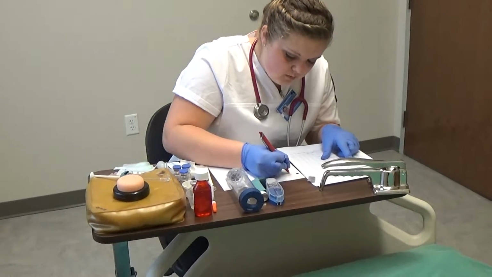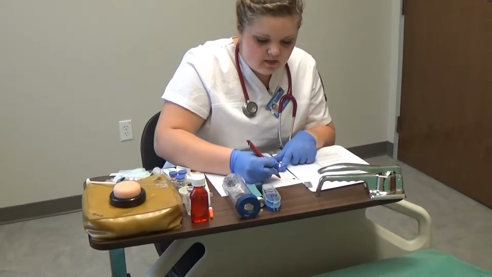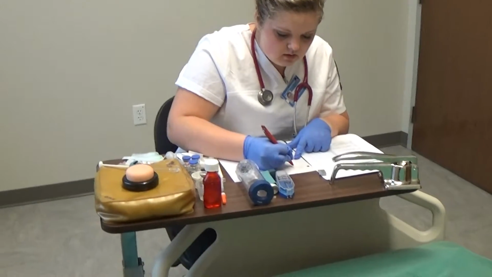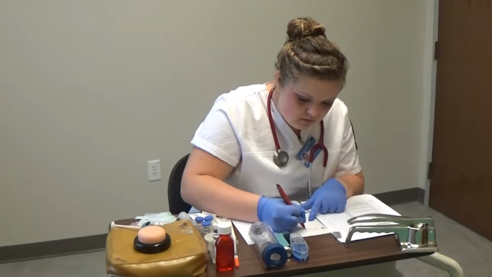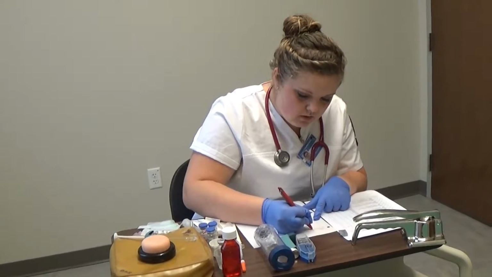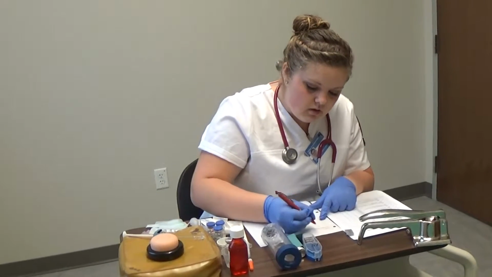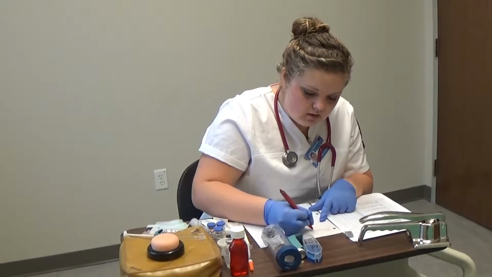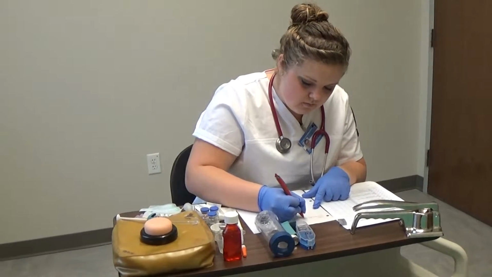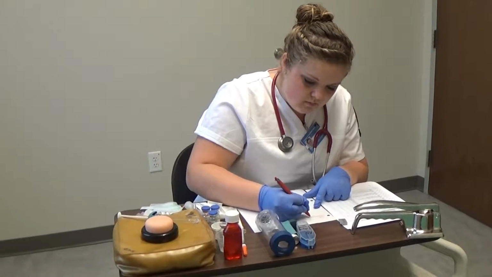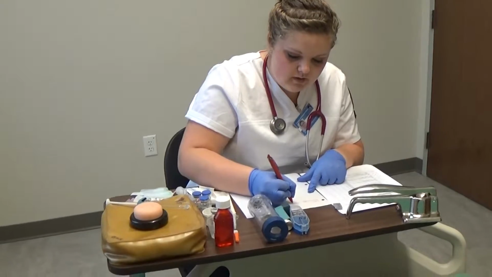So I need 0.125 milligrams, and what I have is 0.25 milligrams in one tablet. Alright, so that is going to equal 1/2 of a tablet.